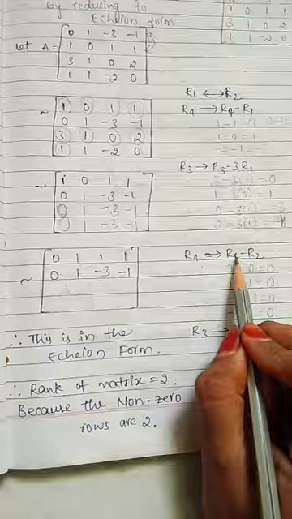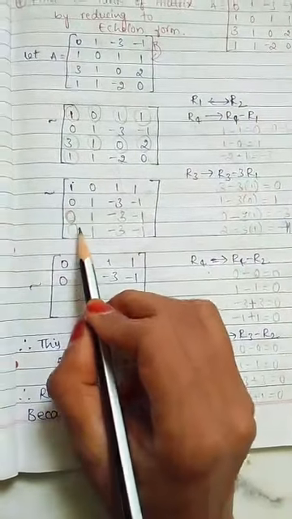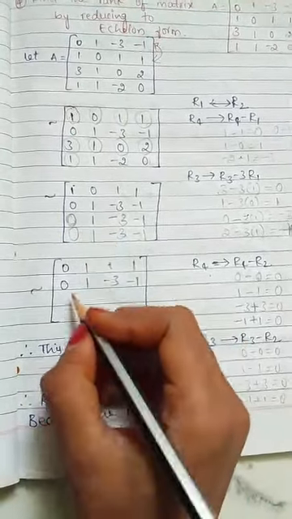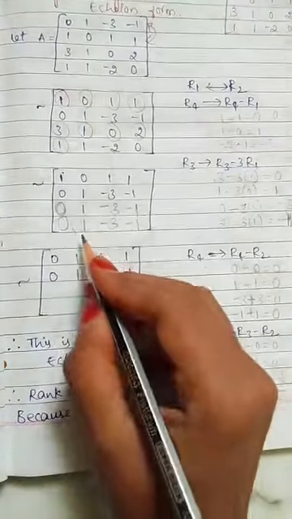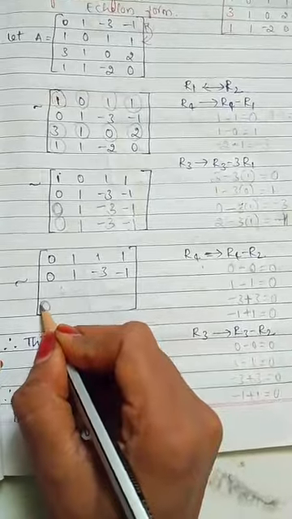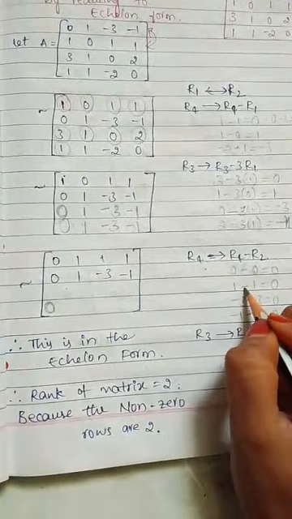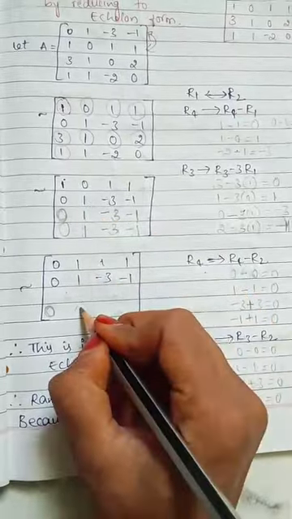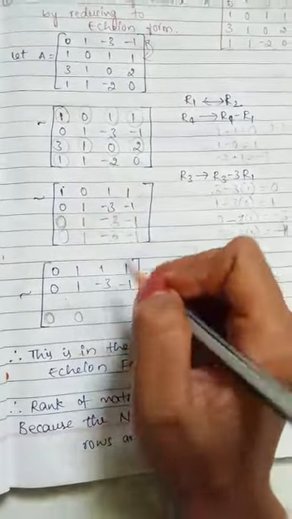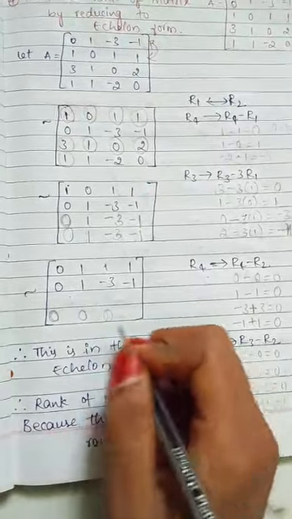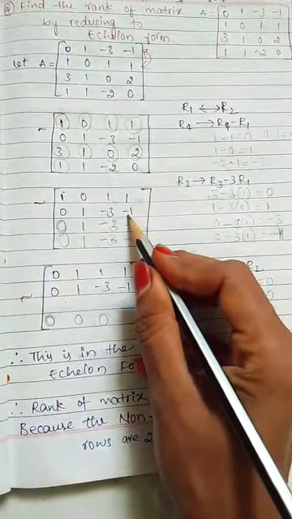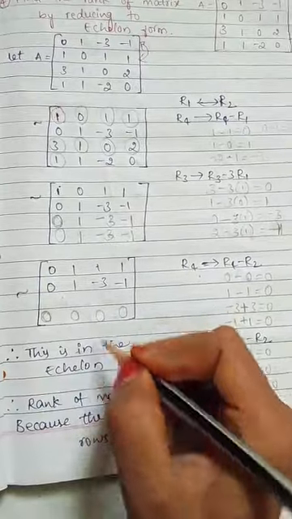Then change R4 to R4 minus R2. See, R4 and R2 are the same. If I do that, I'll get 0 in all of R4. For example, 0 minus 0 is 0, 1 minus 1 is 0, minus 3 plus minus 3, that will be 0, and minus 1 plus minus 1, that will again be 0. I'm doing this for R4, remember that.